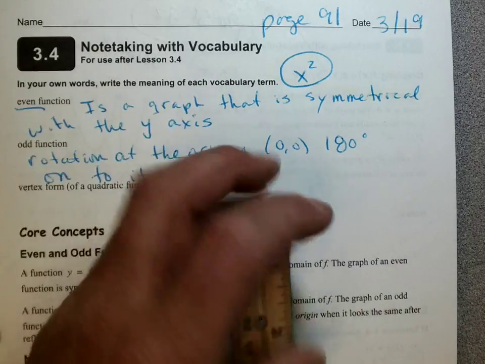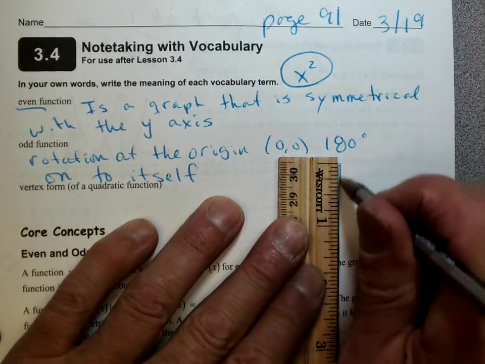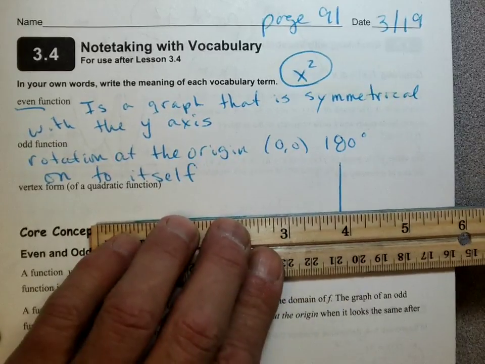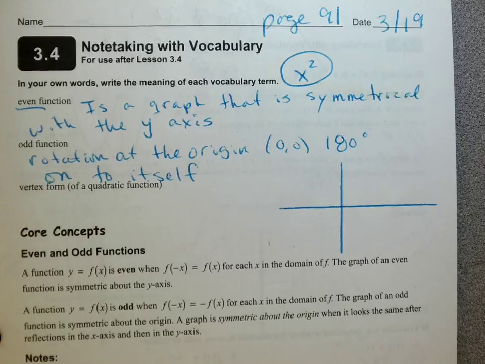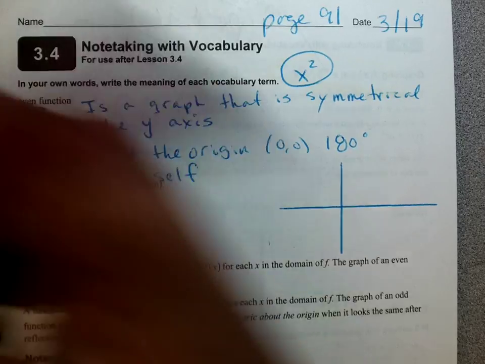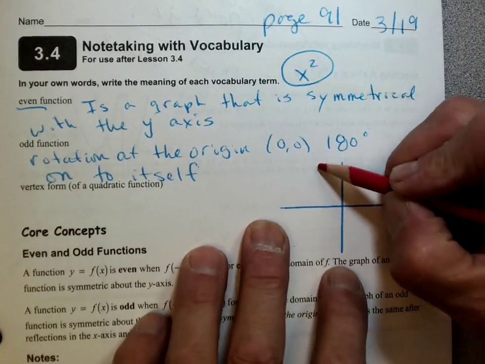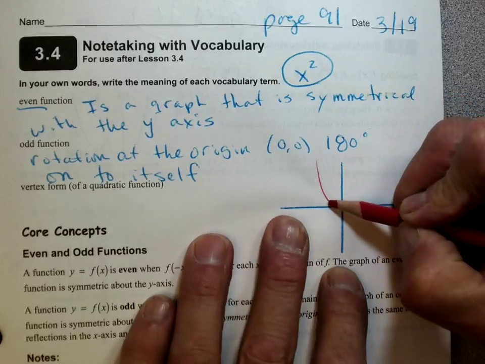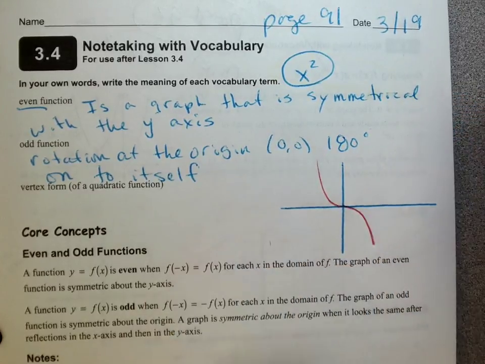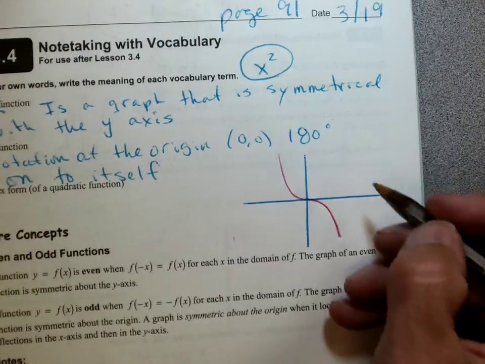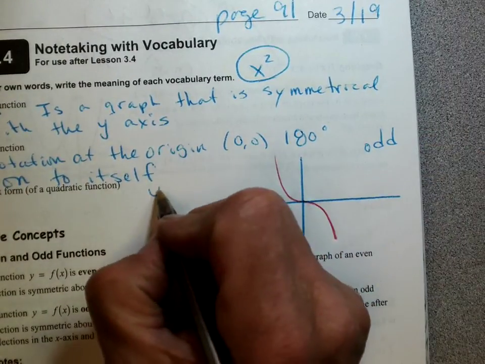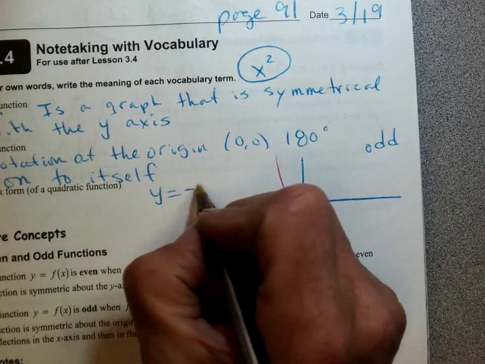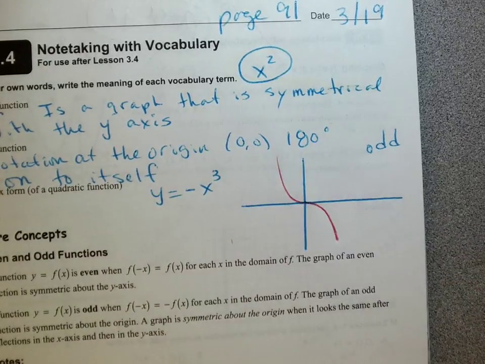I'll draw some pictures so you can see that. I want to draw a picture so you can see an odd function. Here is an odd function. This one's odd. And sure enough, this is a y equals negative x cubed equation. It has an odd exponent.